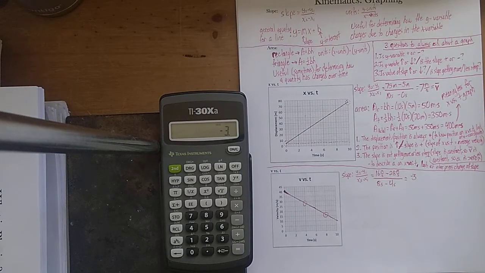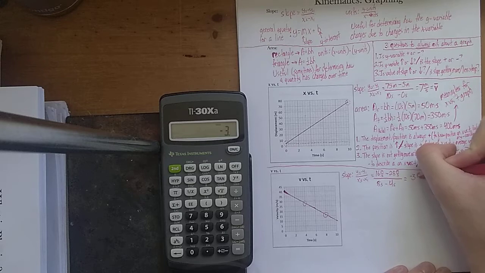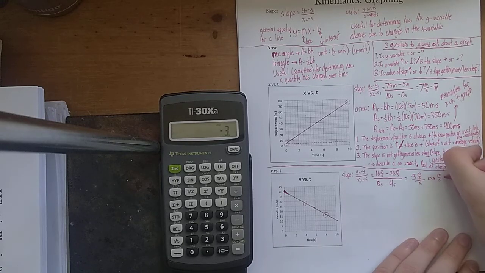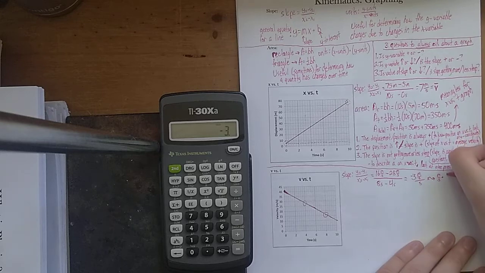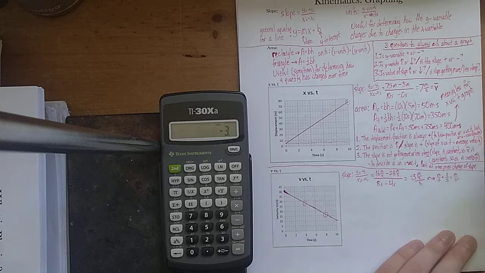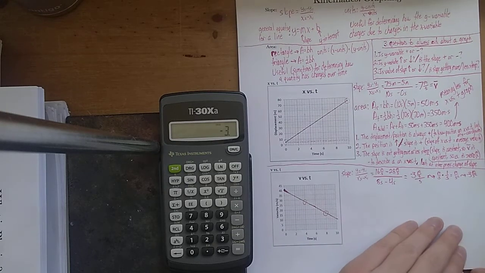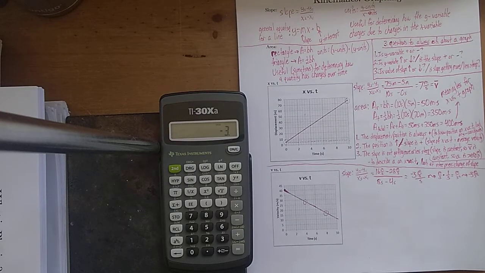And the units, be very careful with the units. Meters per second, and then you divide another second into that. You could write it like this, meters per second over seconds, or you could think of it this way: meters per second, we have another second on the bottom. Dividing by a second is the same as multiplying by 1 over seconds, which gives us meters per second squared. So the slope here is negative 3 meters per second squared. And we'll talk about what that is in a little bit.